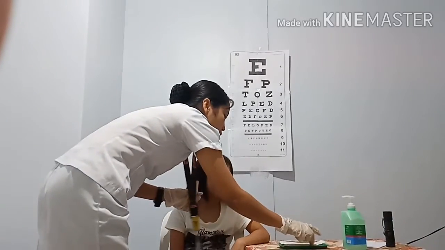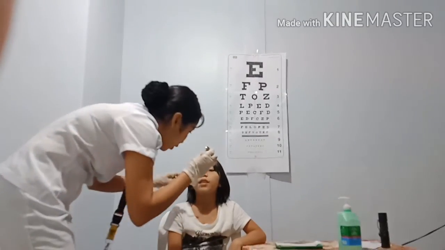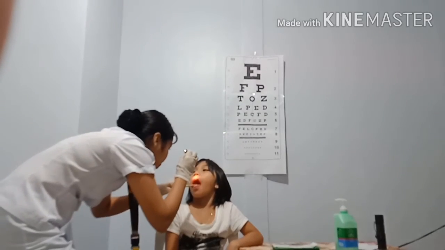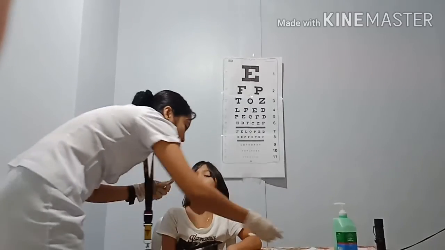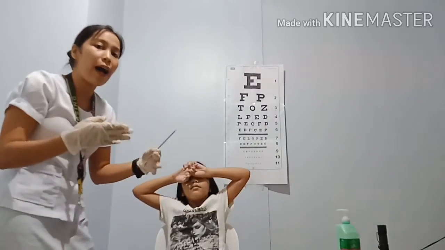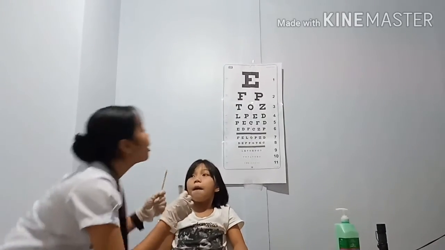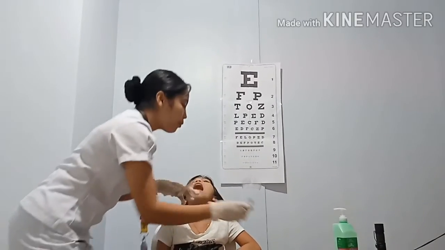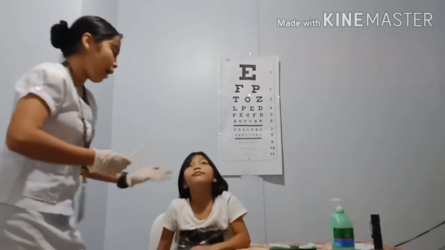Then we may use a light for better visibility of the other parts. Just stick it out. Then, in checking the soft palate, we may instruct the client to say "ah" and the soft palate should rise up. So tell her head tilt first, head tilt, like that. Then say "ah". So obviously the soft palate rises up.